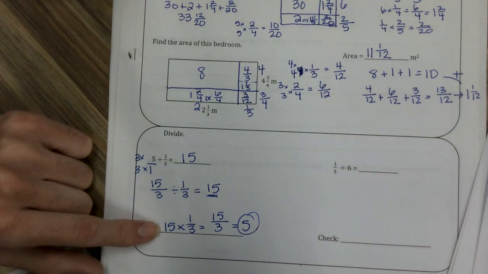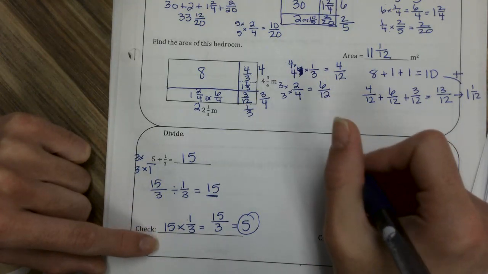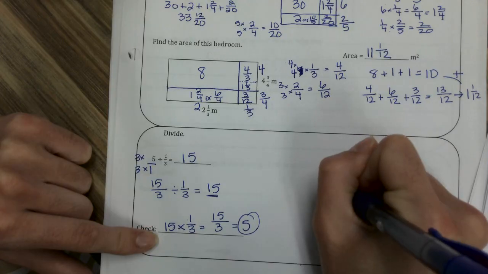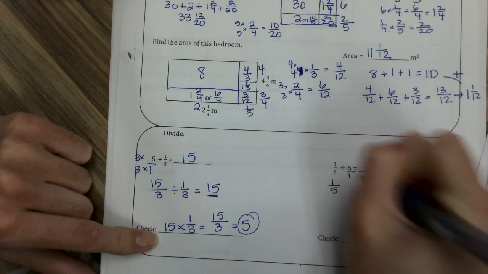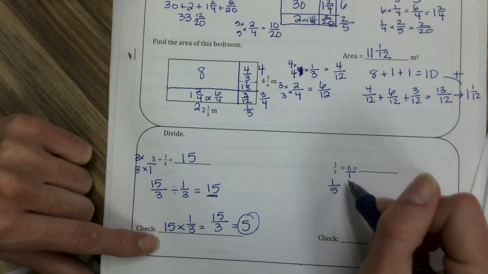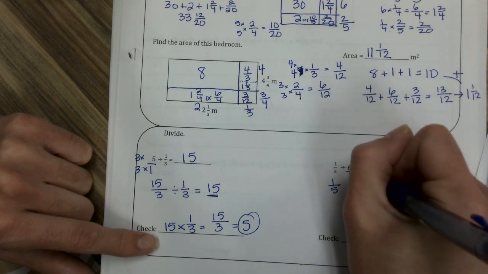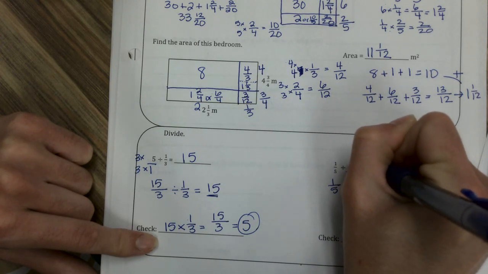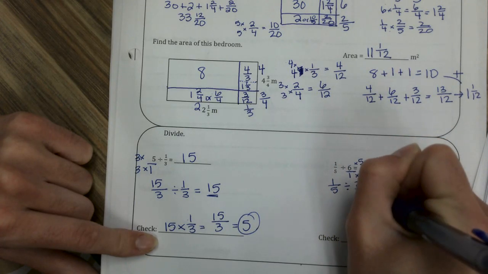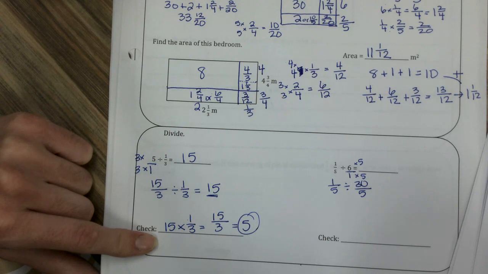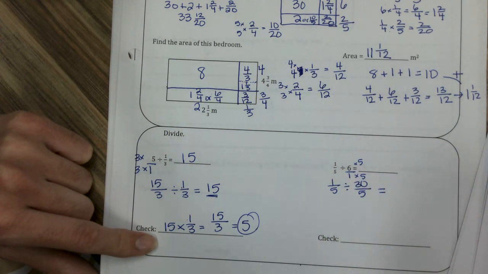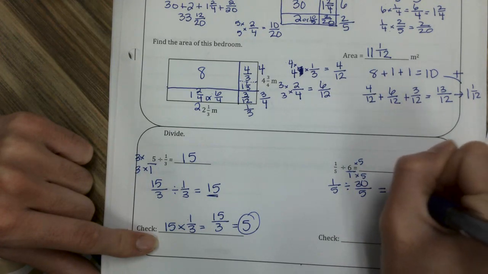The second one, it is flipped. The fraction comes first, so we are dividing by a whole number. Okay, so I have 1/5, 6 over 1. I need to get that common denominator between the two of 5. So I'm going to multiply by 5. 1/5 divided by 30/5. 1 divided by 30 equals what? 1/30.